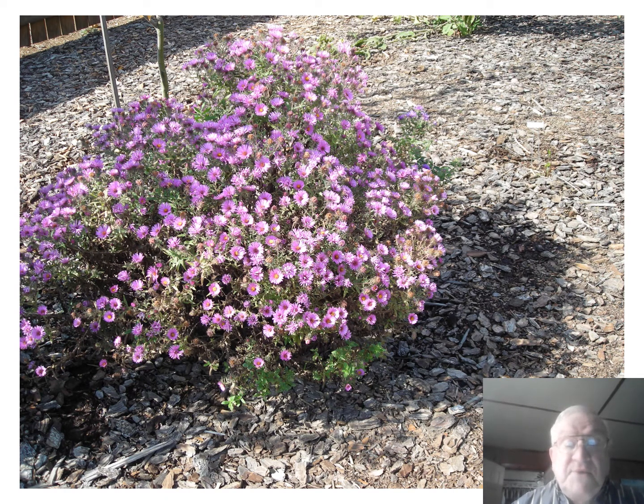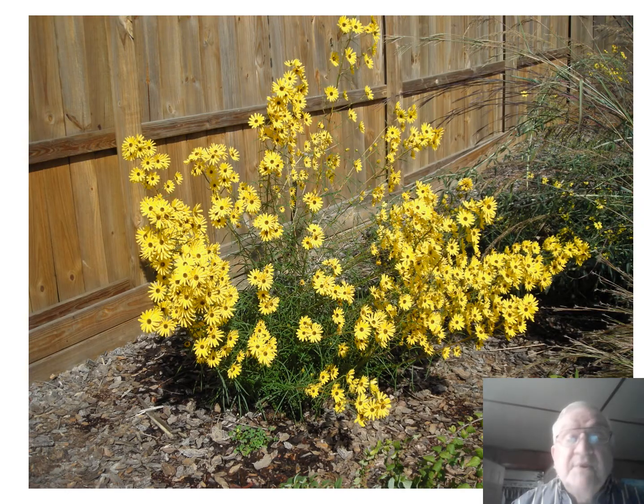This is the New England aster, and this is one big plant, but you see how much bloom it can put out if you have the fertility correct according to the soil test, and if you trim it just a little bit to keep it wider at the bottom, it'll have a big group of flowers that really show.